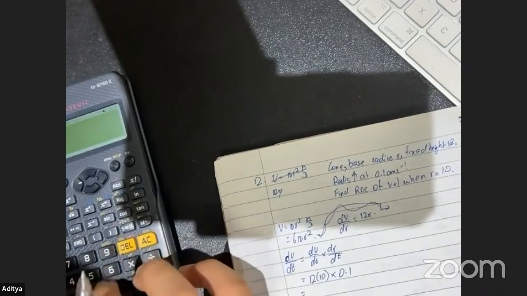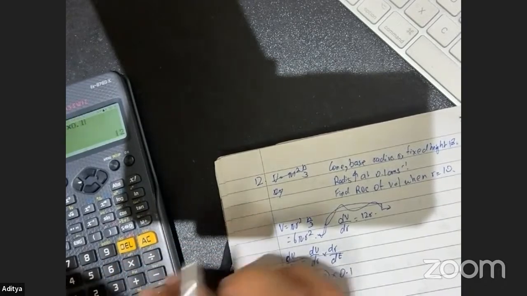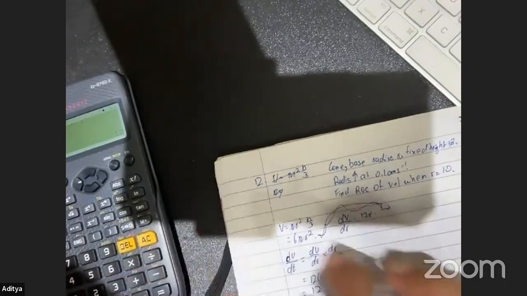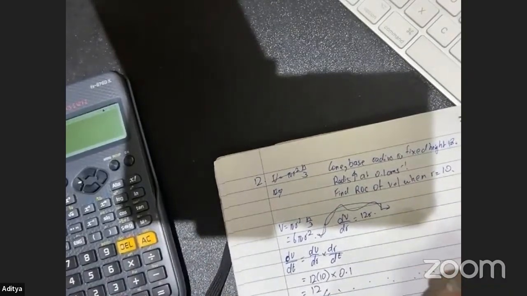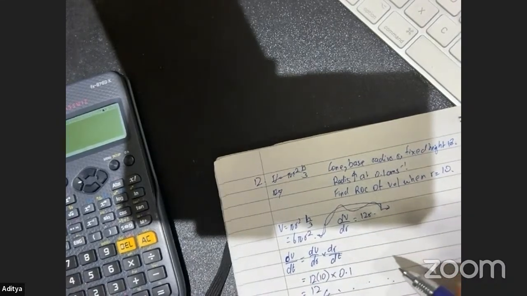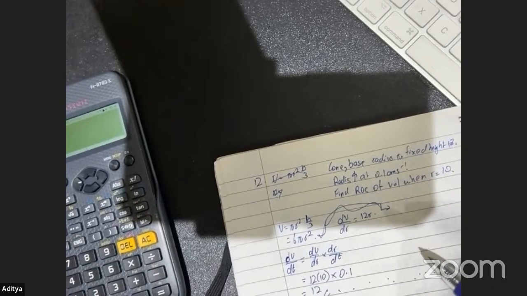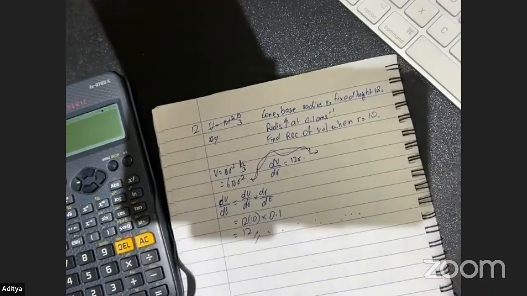You know how to long division? Very good, Aditya. Long division this. Aditya, is it h over 3? Your dv/dr is a bit off, I feel. How come it becomes 6 pi? How did that become 6 pi r squared? Oh, you cannot put in the 18 there.